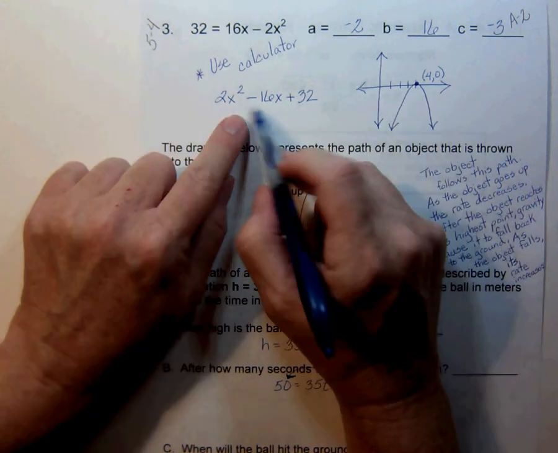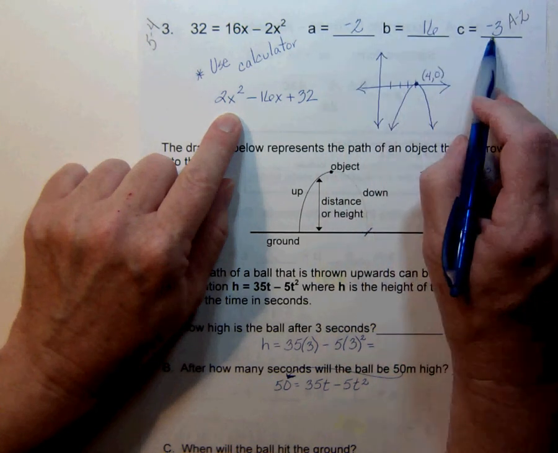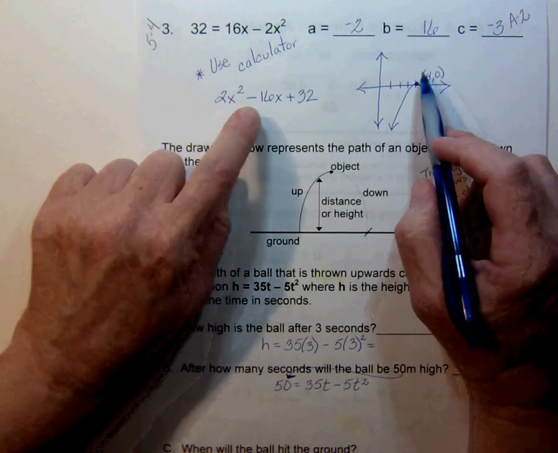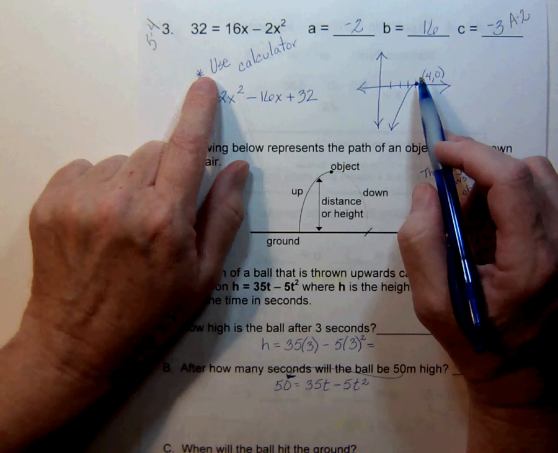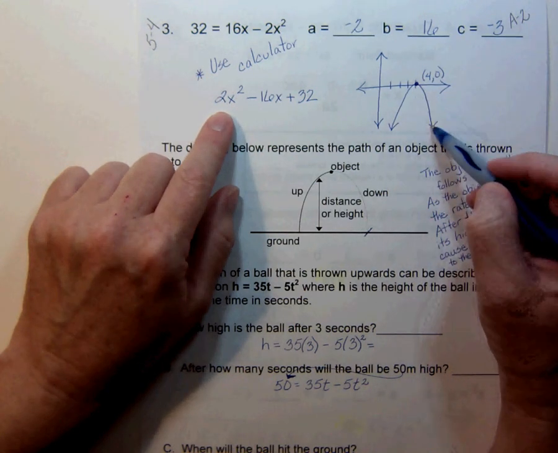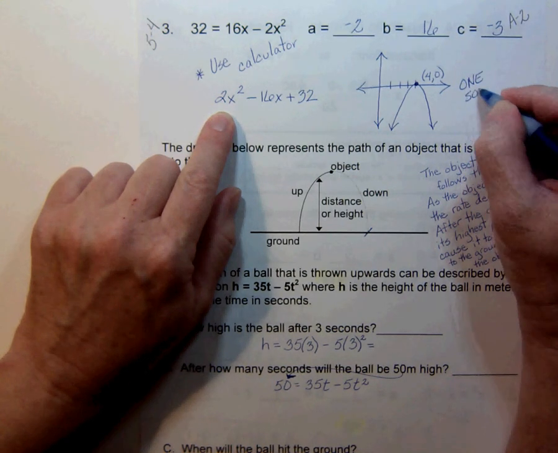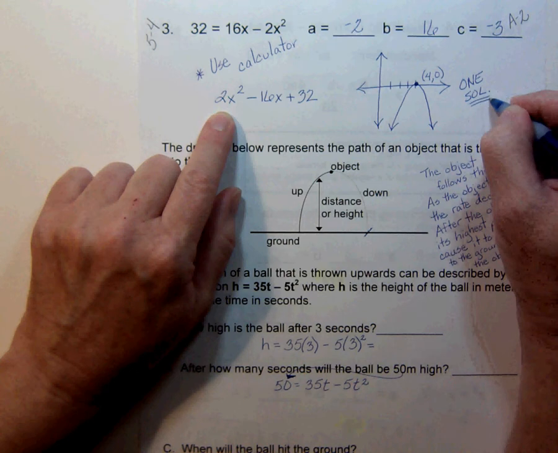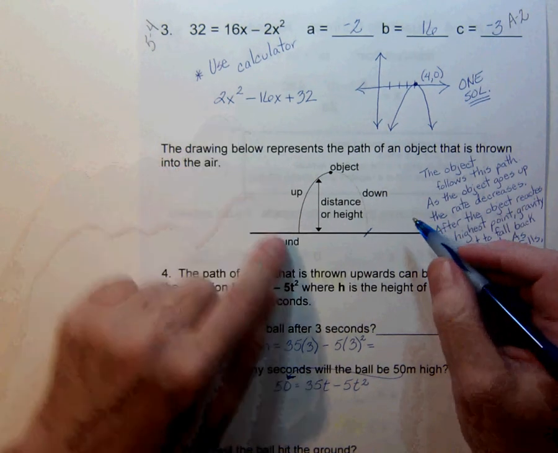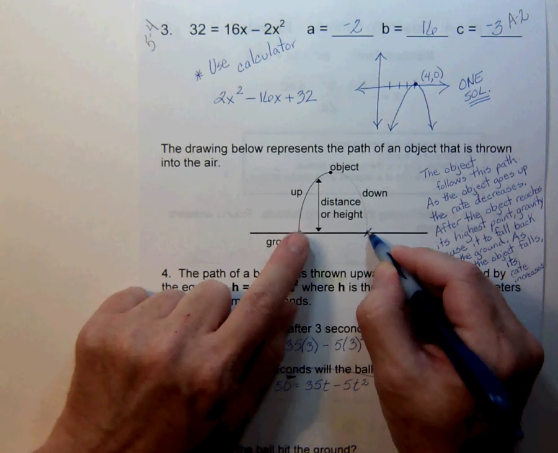If you plug this into quadratic formula, you're going to be using these, the a and the b and the c with the formula. But I didn't draw the formula because I decided you could use your calculator. You're going to discover that it only hits the line in one place. This, you'll learn later, is just one solution. Most of the ones we've been finding hit the x-axis in two places. See how this one has two? So usually there's two solutions.